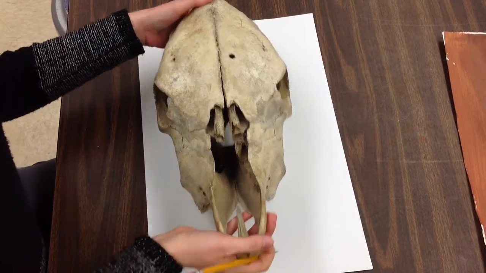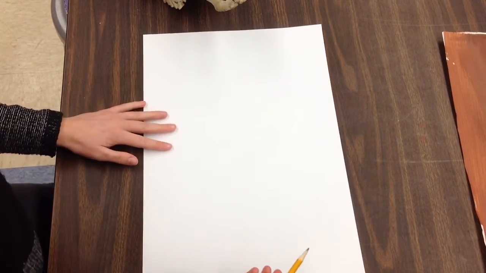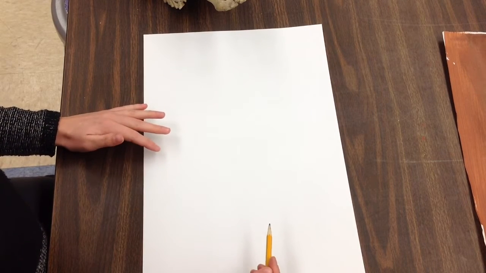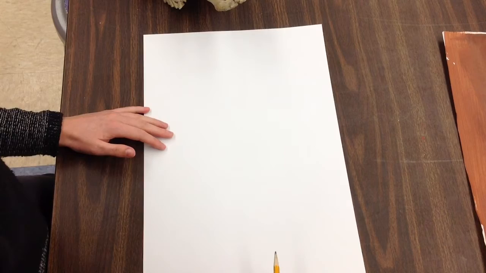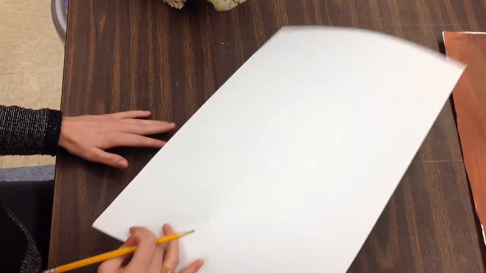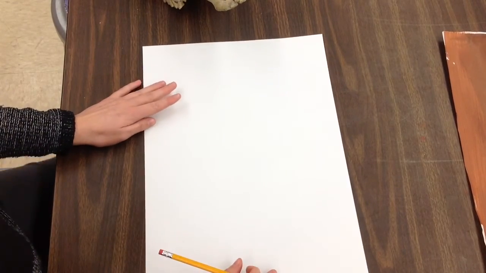Now, when I start an observational drawing, I always use a pencil. Pencil is one of your most common drawing tools, and usually I have you write your name right away on the back side. Now, because we are working with drawing, you might want to flip your page over and try it again, so let's write our names on last.